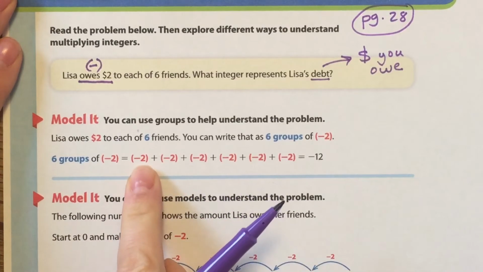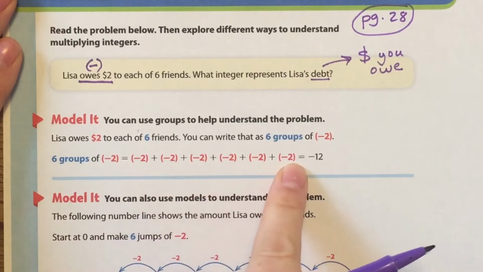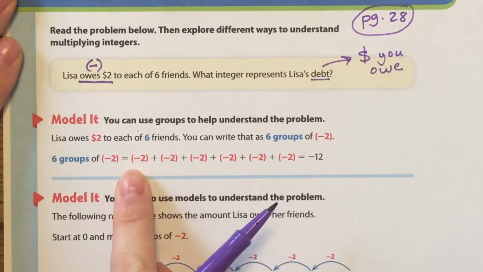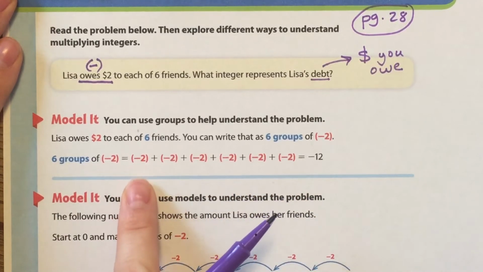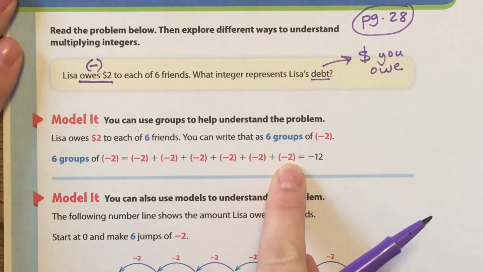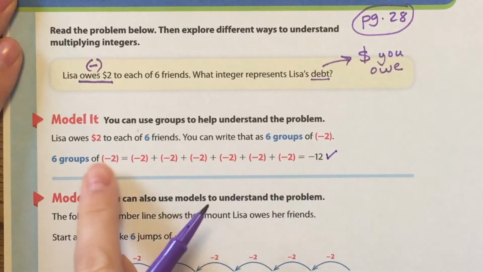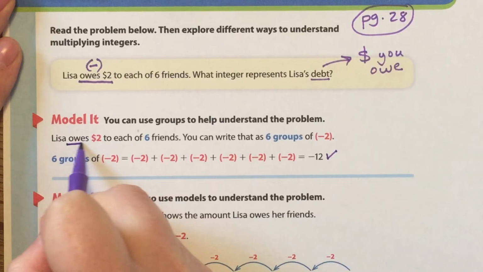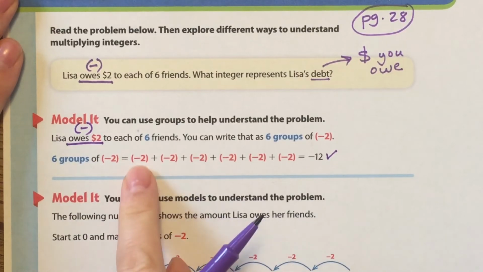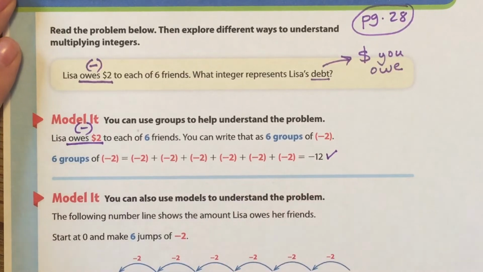We have 6 groups of -2. Each of these little -2s represents the $2 that she owes to each of 6 friends. So 6 groups of -2, if you counted by -2: -2, -4, -6, -8, -10, -12, the total money that she would owe is -$12. And remember, it's -2 because she owes that money, and owing someone money is a negative quantity. So we have 6 groups of -2 for a total of -$12.